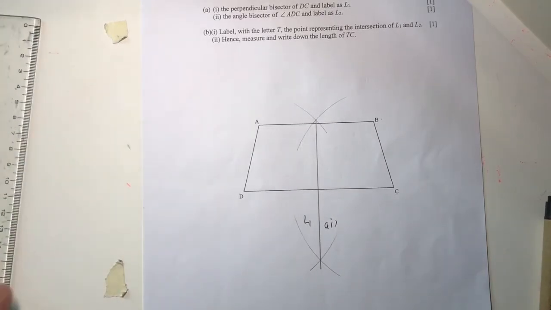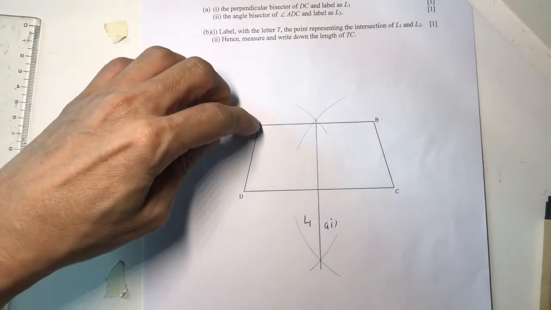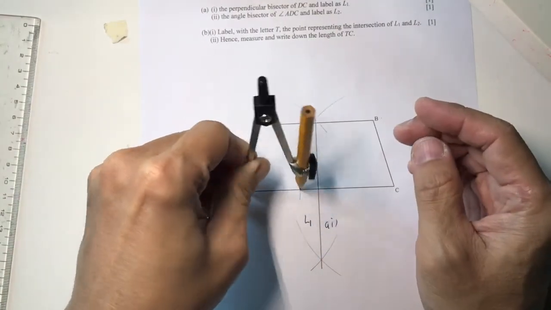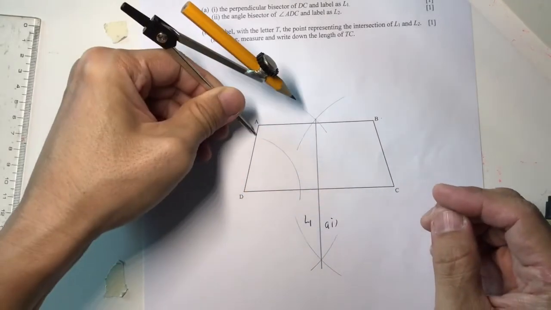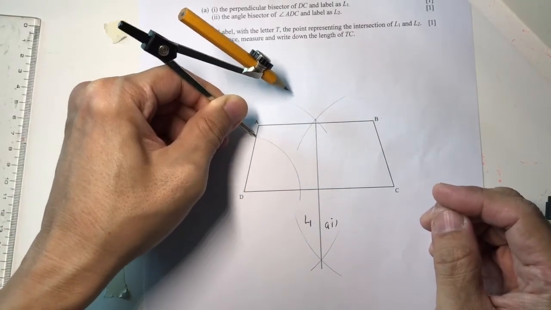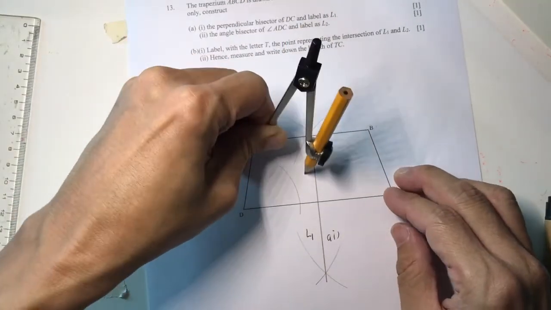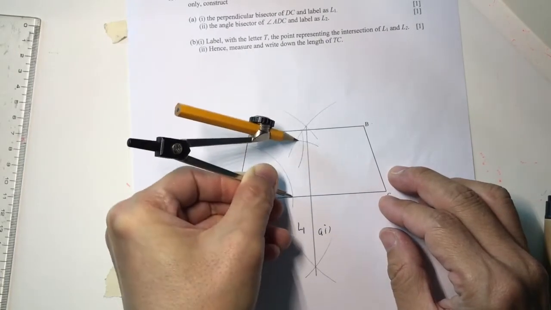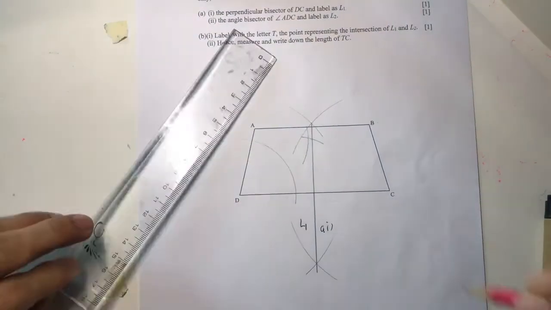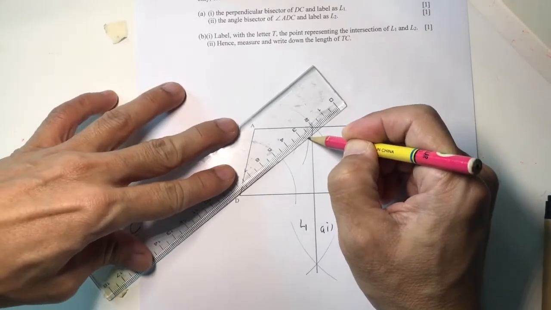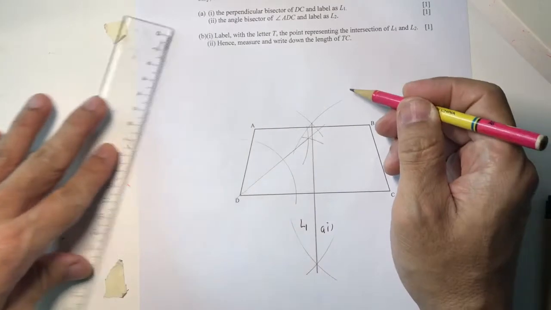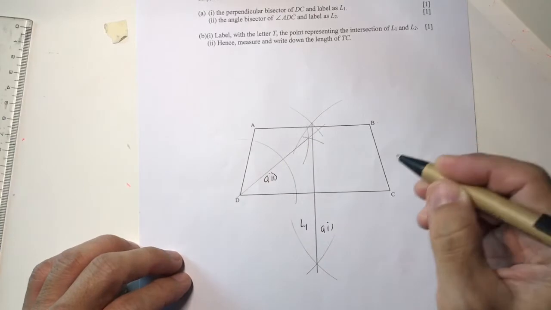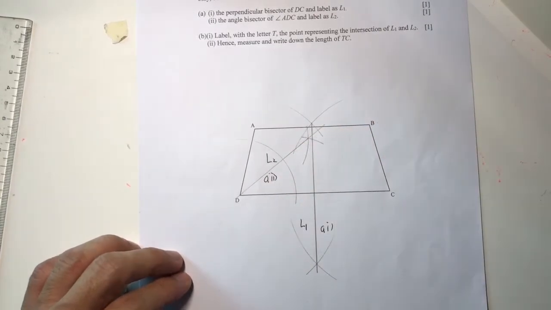The second part is the angle bisector of ADC. ADC is, the angle is at D. So we draw an arc, and where the arc cuts the sides, we mark an X. Join the X to D. This is our angle bisector, and this is A part 2, and we call this line L2.